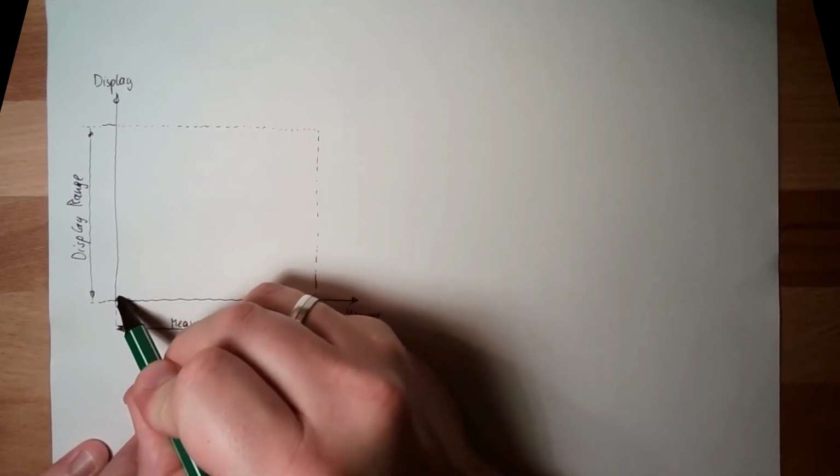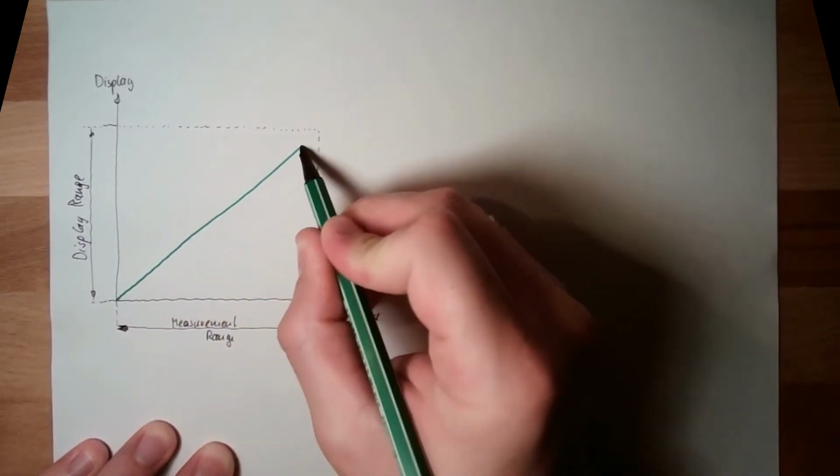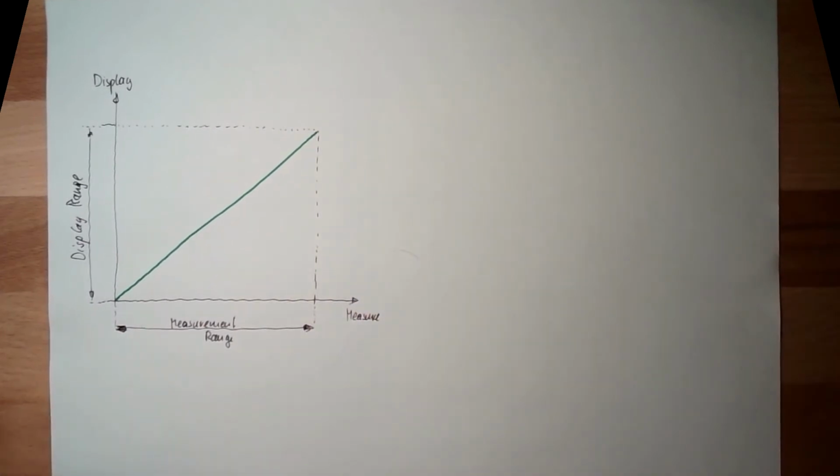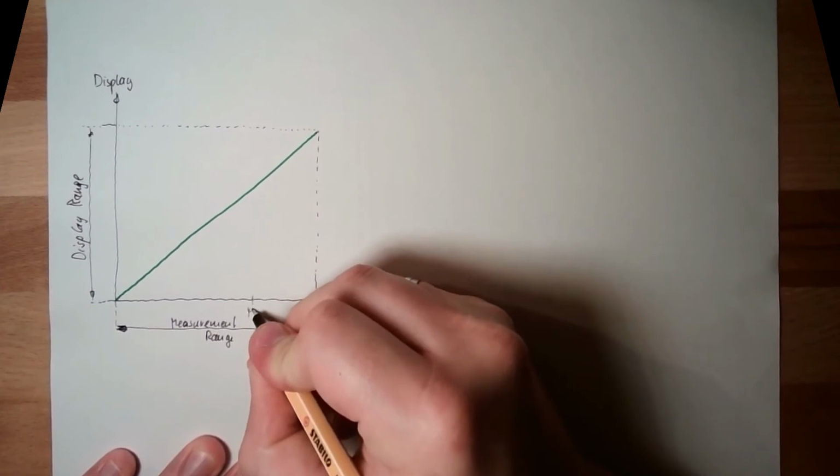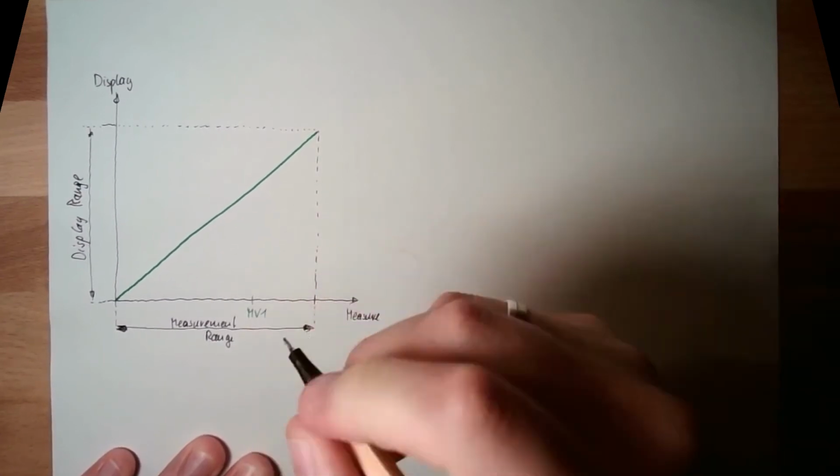So I have a line. For every value, regardless of what this value is, for every measurement value here, I have some measured value 1.